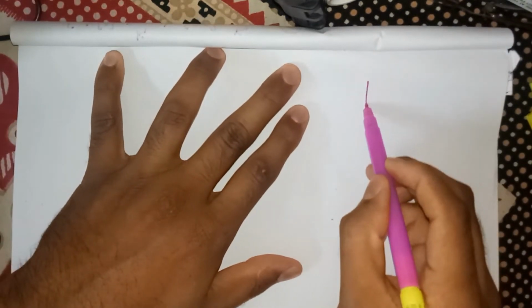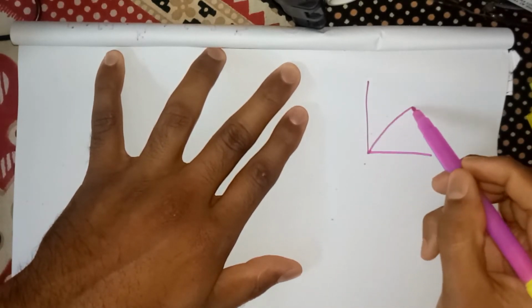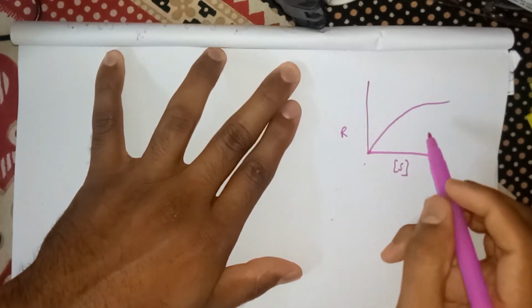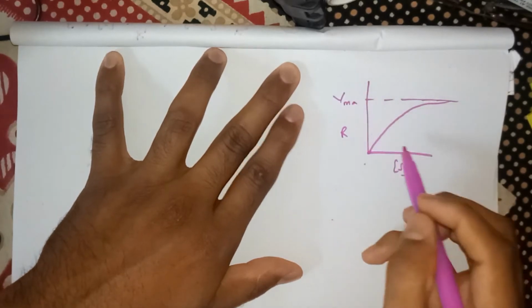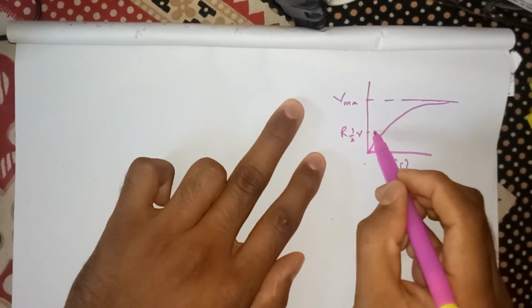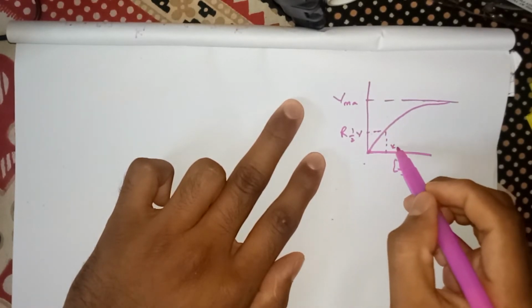I'll draw the graph here once again. S and R, this is the Vmax, and this is half Vmax. So I'll just put a line like this and this one like this, and this is Km.